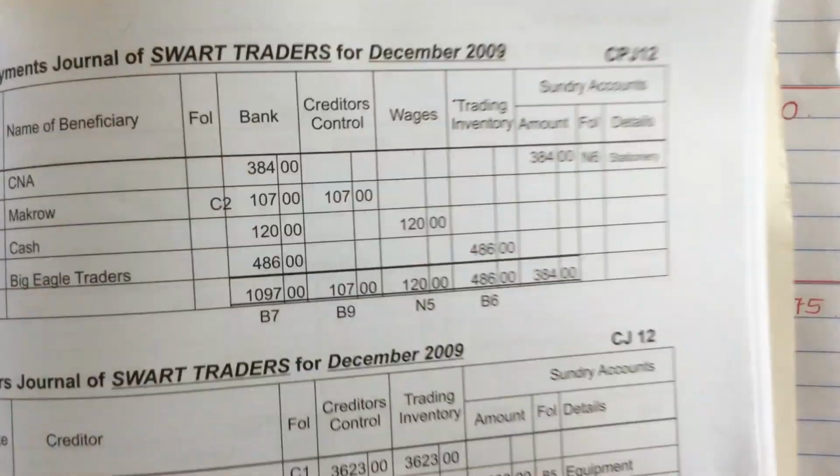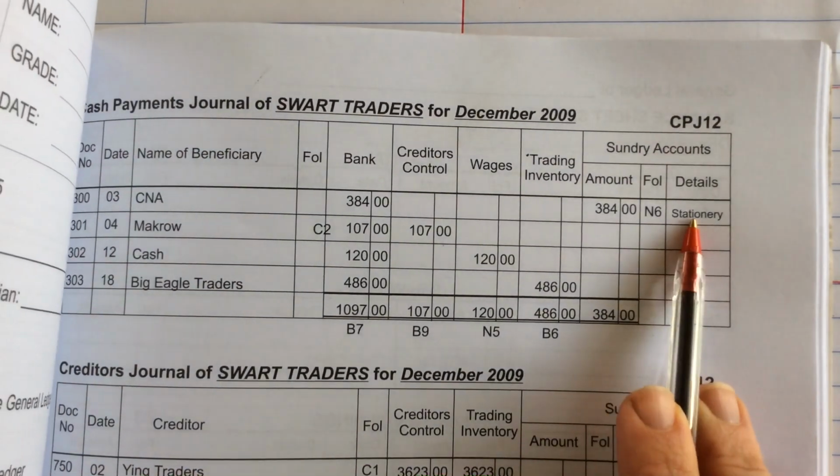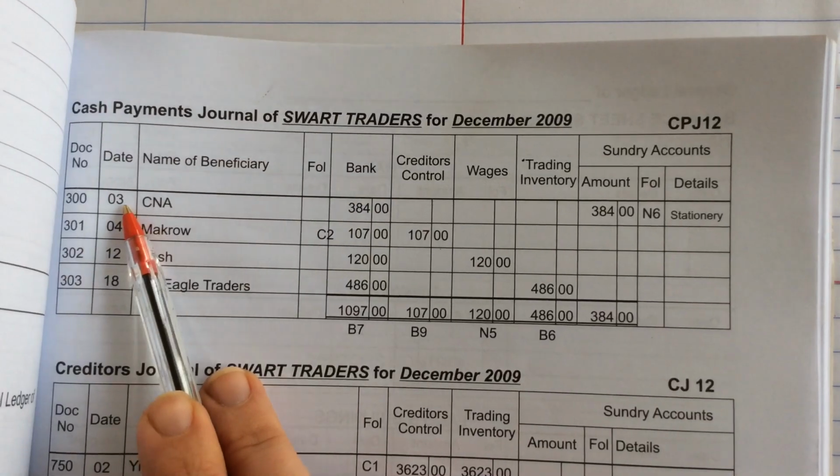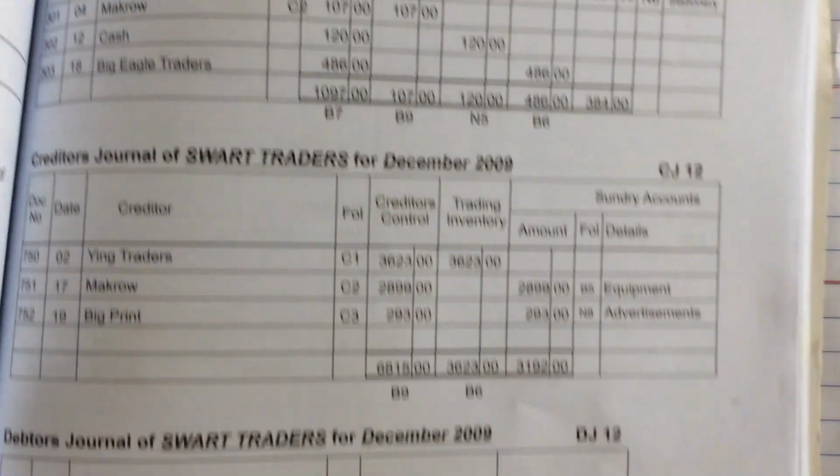Okay. Then we move into sundry. Were you asked to do the stationery account? No, but if you were, you would post it on the 3rd of December, to the debit side of stationery. Move on to your next journal.